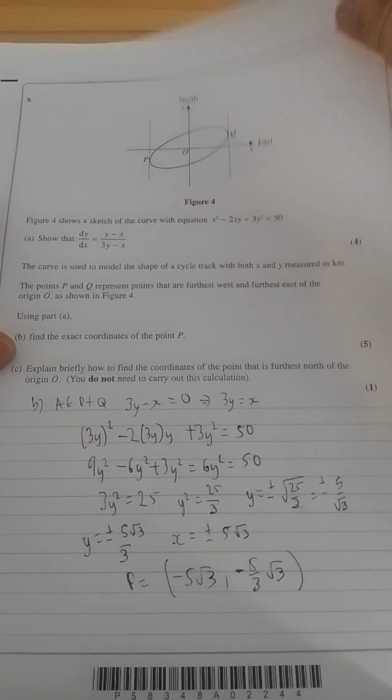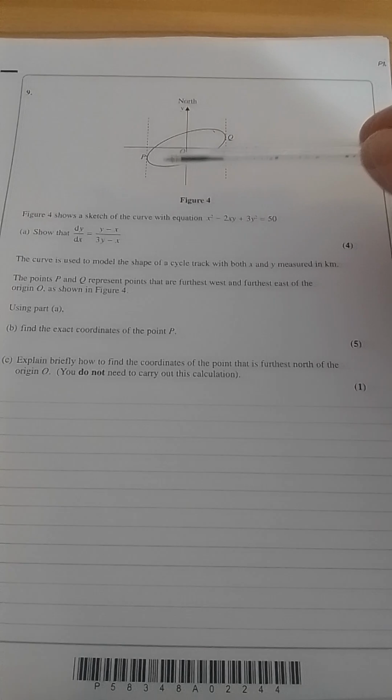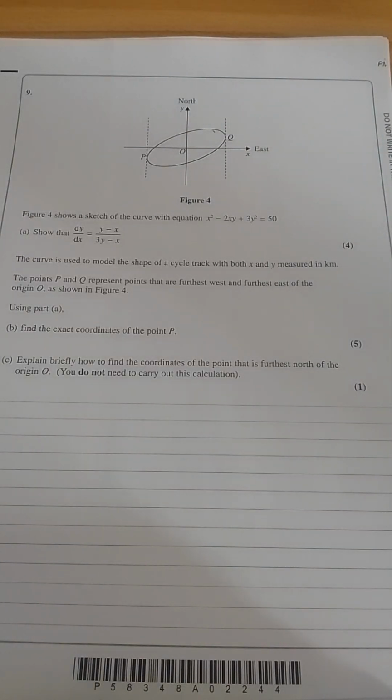Now look at part C of the question. I've got another copy, so we can still look at the question without flipping pages. For part C, it says, explain how you would find the coordinates of the point that is furthest north of the origin O. So if you look at that, that's the point where the curve becomes flat at the top. There is another point on the curve where the curve becomes flat, which is the furthest south point, and the gradient is 0 at both of those. So the gradient is flat or 0 at both points.